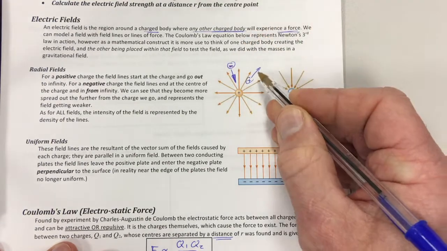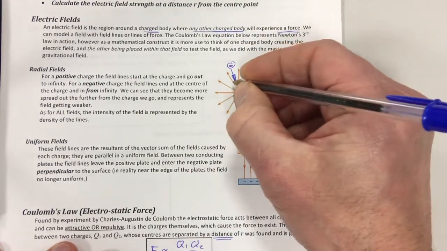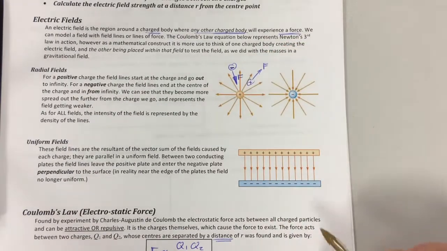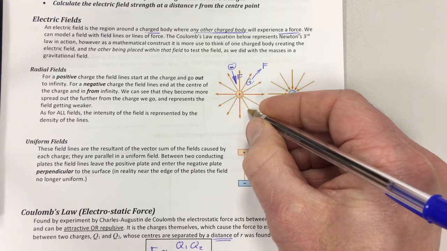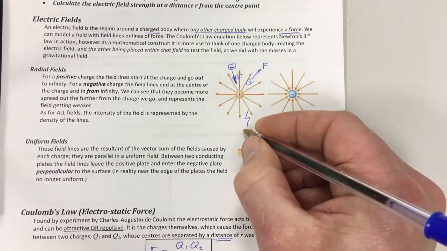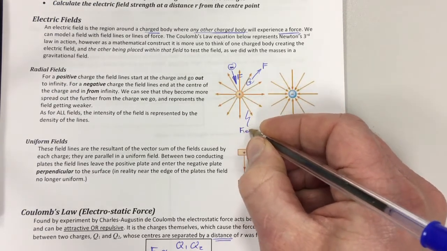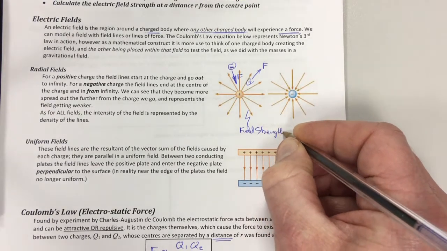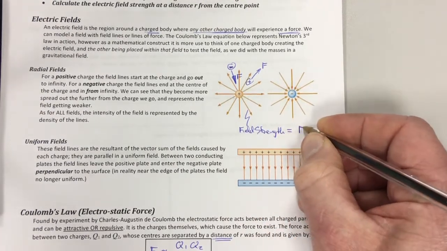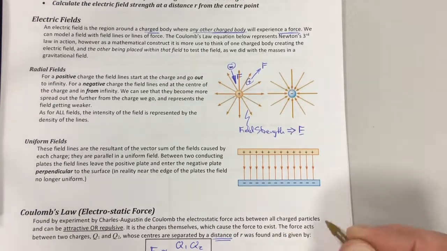So the direction of the force depends on what the charge is, and that's why it's far more important to talk about electric field strength, which, being electric fields, is given the symbol E, capital E.